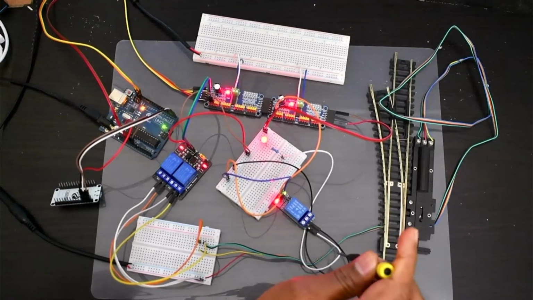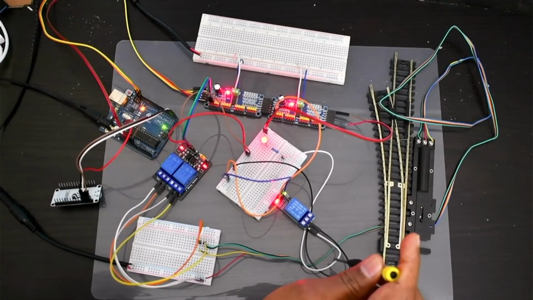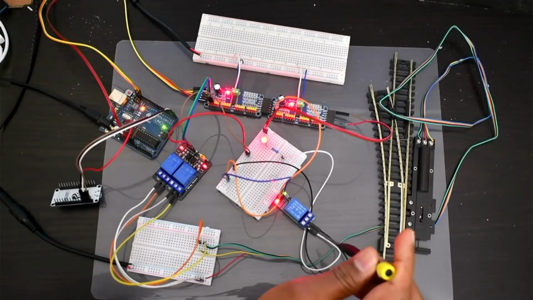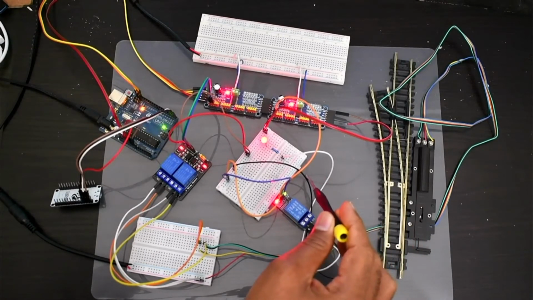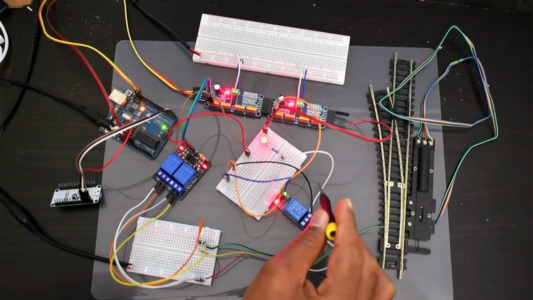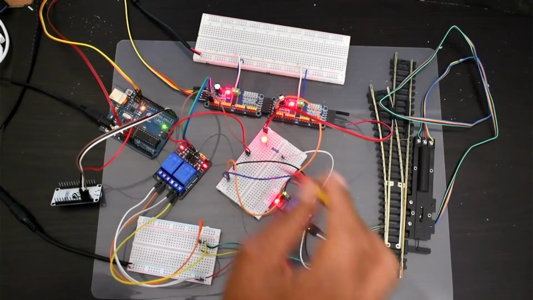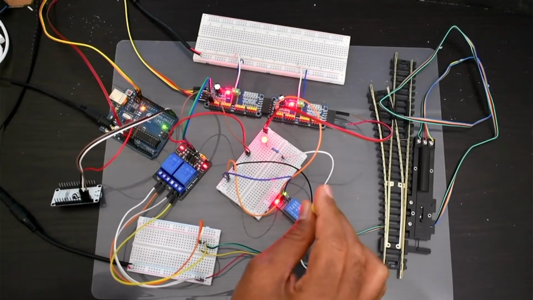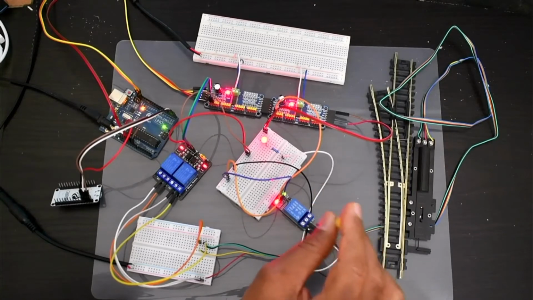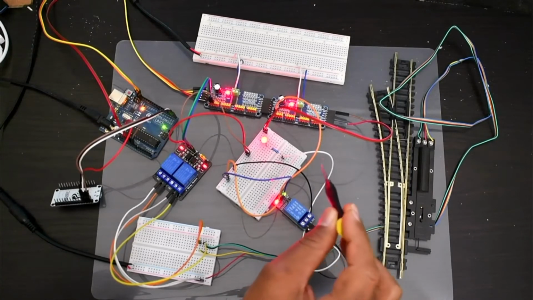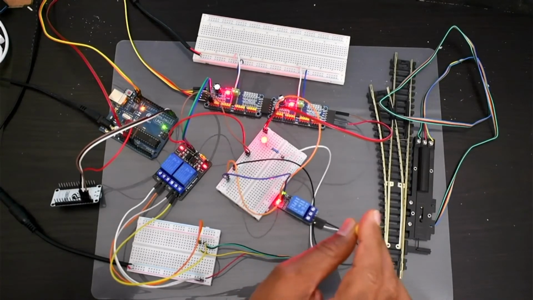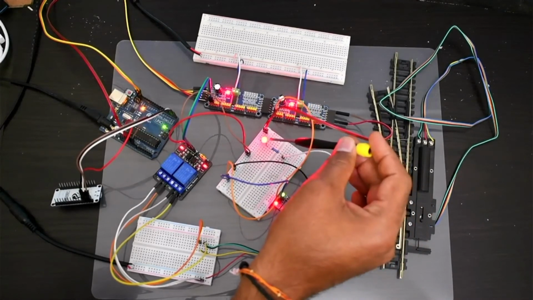And here you can see this white cable and this black cable. This black cable is taking power from this breadboard and taking it to the center of the relay switch, and if the relay switch is on, this black one and this white one will power this LED.